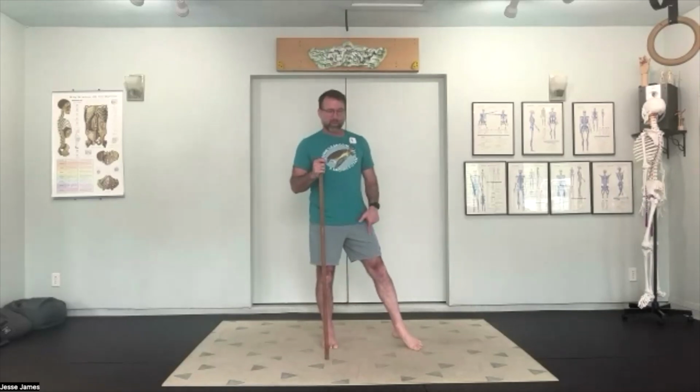All of these movements are good as far as paying attention to differences on one side compared to the other. So if one foot feels stiffer and tighter than the other, that is really relevant and worth bringing up in a consultation session.